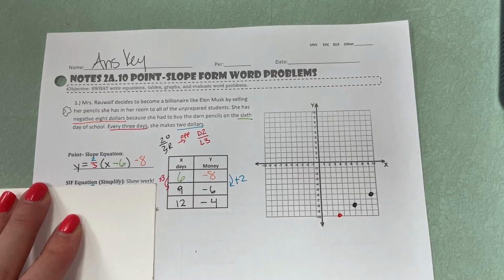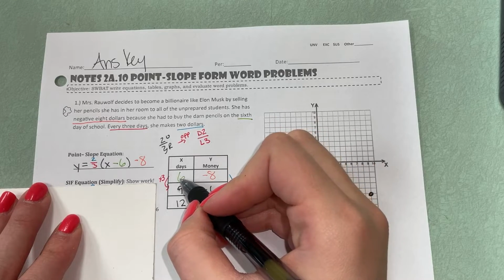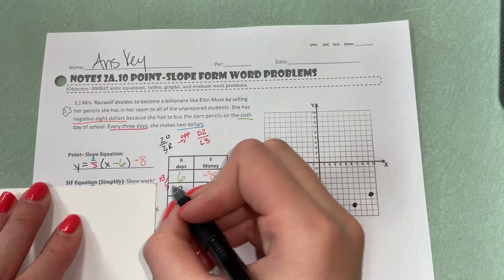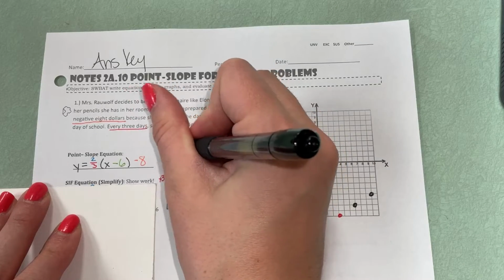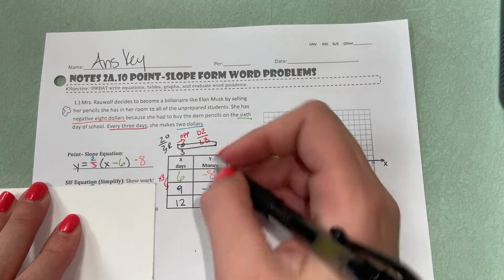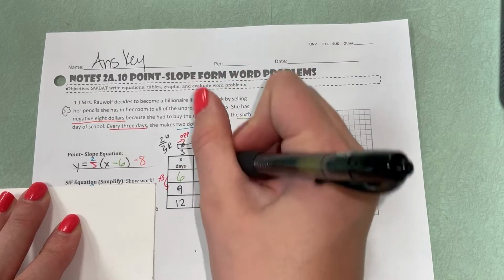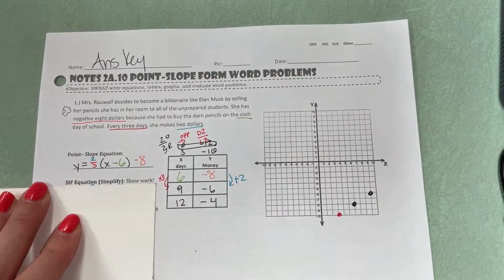So there are two ways to do this. You can go upwards on your graph to x equals 0. So above 6 would be 3 and above 3 would be 0. So we would want to go to right here. Sorry, it got filled up. Above -8 would be -10 and above -10 would be -12. So -12 is actually going to be my y-intercept.